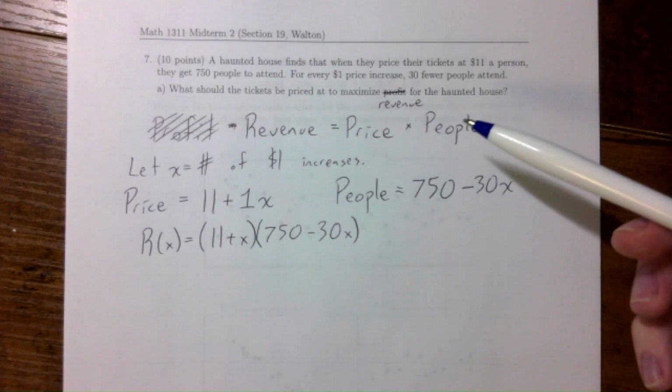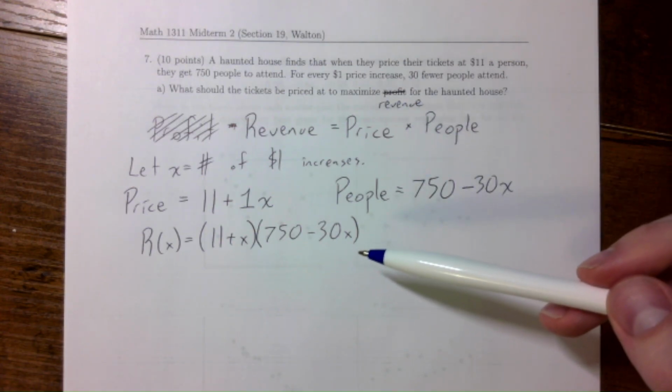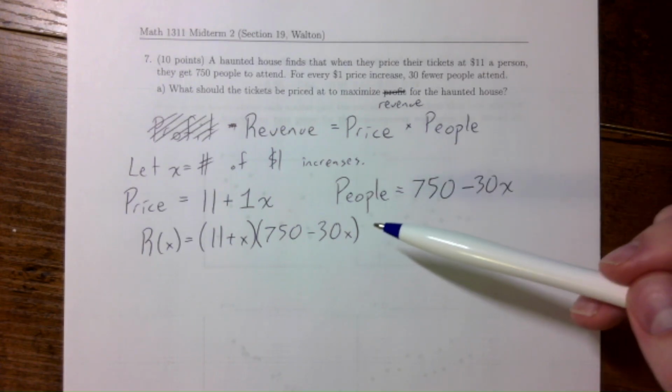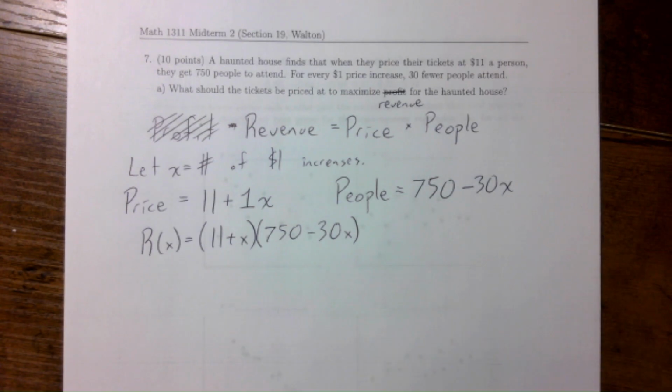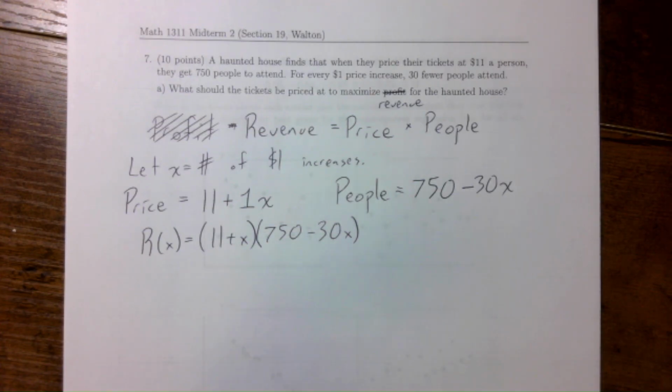Now, we are asked to maximize revenue. This is going to become a quadratic, and a maximum is going to happen at the vertex. So we need to rewrite this so that we can find the vertex. We have two binomials multiplied together, so we're going to distribute through, FOIL, and write this as a quadratic.